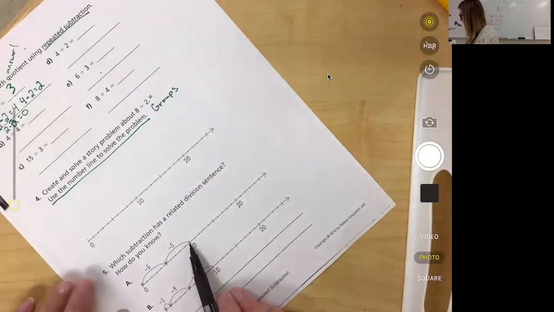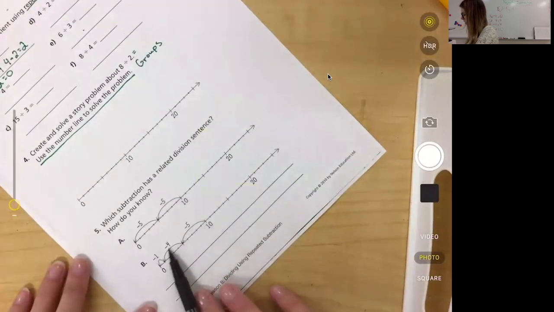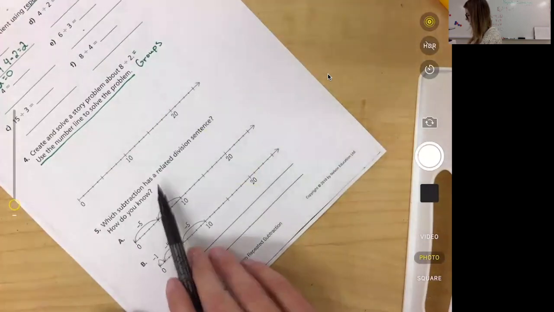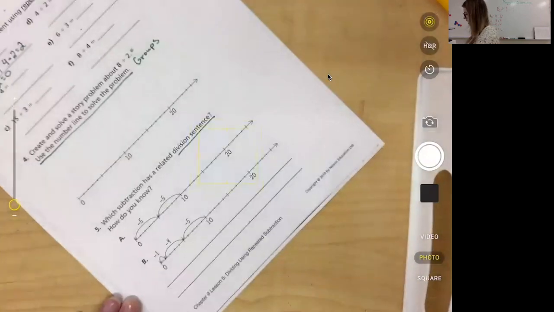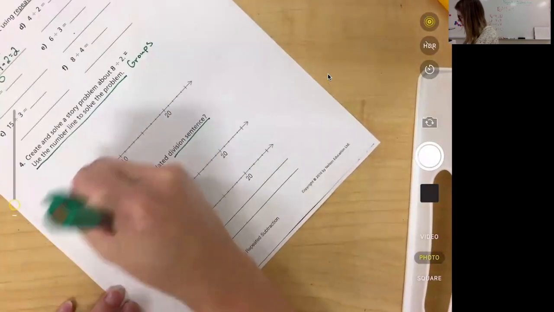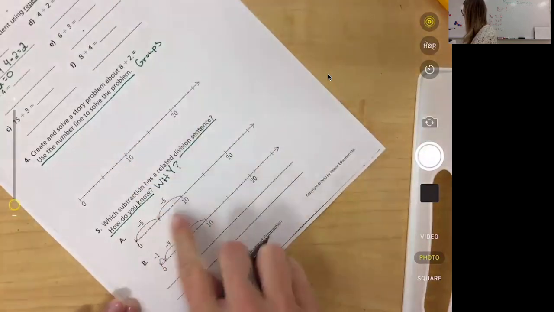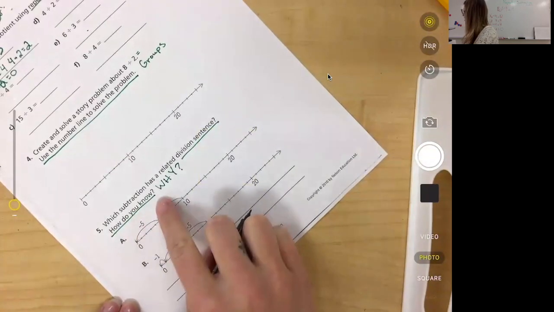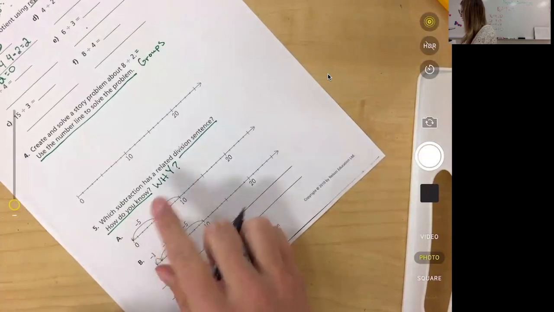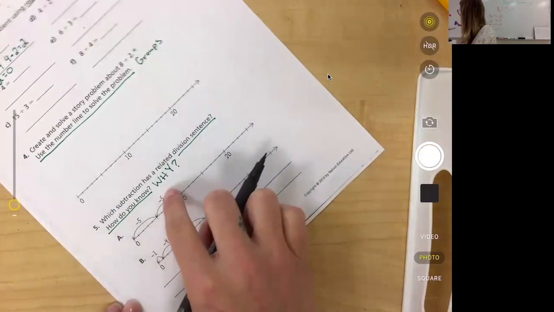Next, it says, which subtraction has a related division sentence? How do you know? So look at this one. We're starting at 10. We're going down by 5. We're going down by 5. Here we're starting at 10. We're going down by 5. Then we're going down by 4. Then we're going down by 1. Which one is correct to show a division sentence, and why? How do you know? If you can answer the why, that's what gets an advancing grade, if you can tell me why the math is doing what it's doing. Why is one of these wrong?